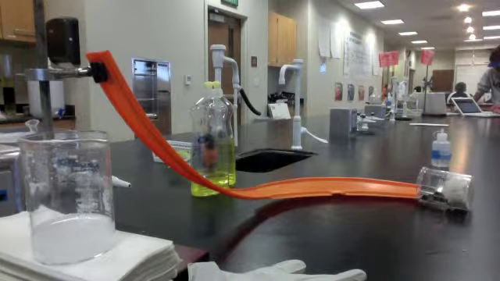In this experiment, we will be observing the reaction of vinegar and baking soda, as well as the naming of the reactants and products in this reaction. The reactants used for this reaction are vinegar and baking soda. For our purposes, we will refer to vinegar as acetic acid and baking soda as sodium bicarbonate.